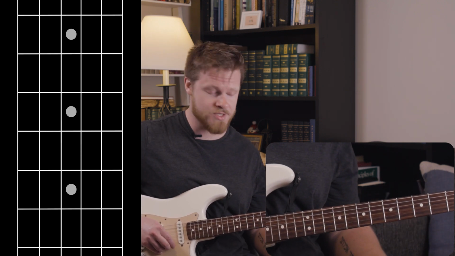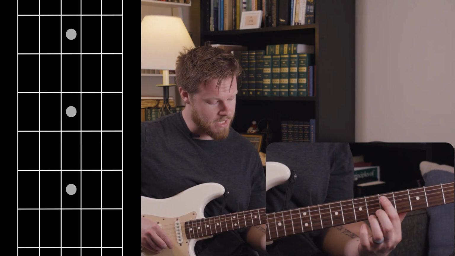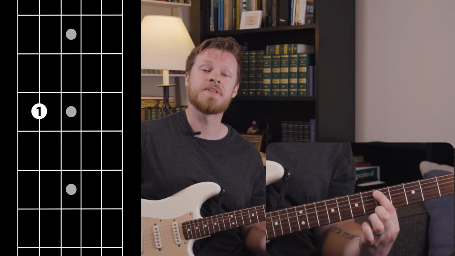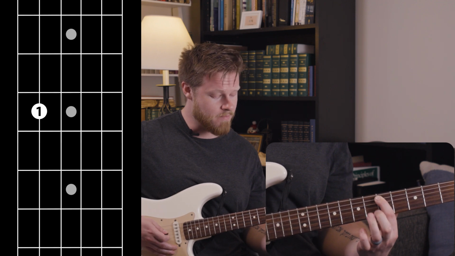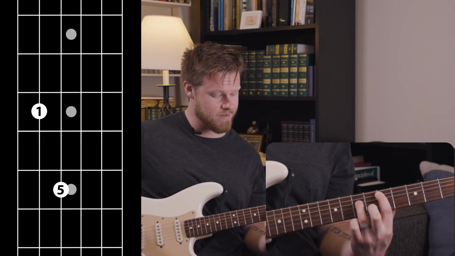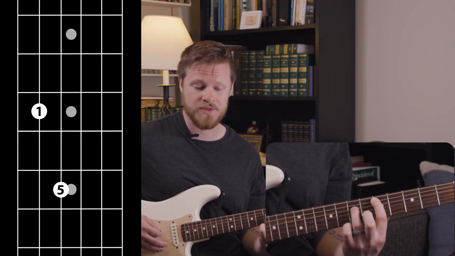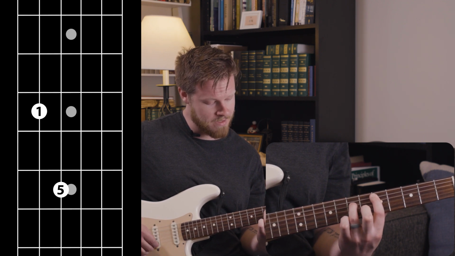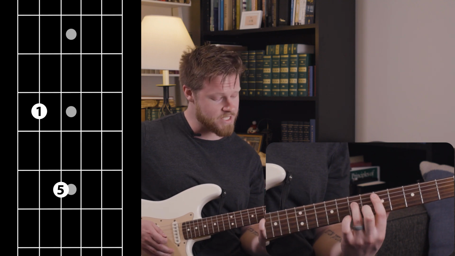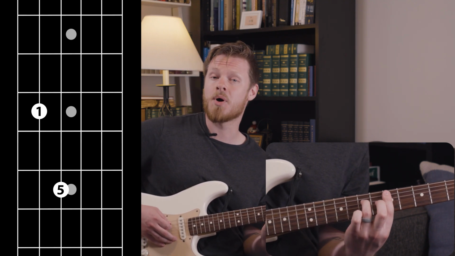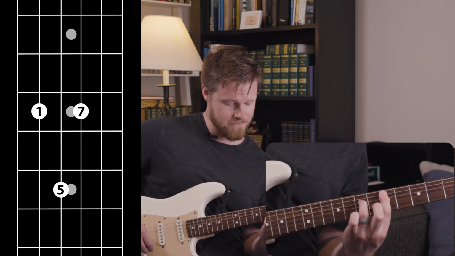For the 5th string, I'm going to play the 5th fret with my 1st finger, like usual. My ring finger will grab the 7th fret of the 4th string. Now, just like with the minor 7, I'm going to use my 1st finger to bar that 5th fret.